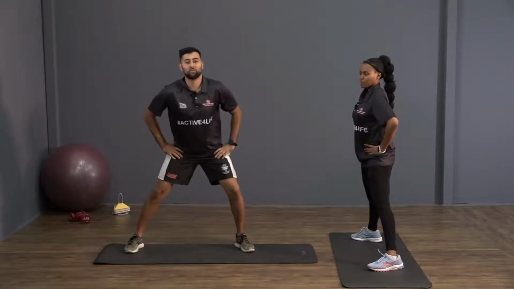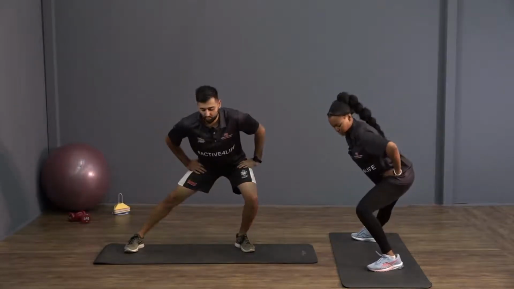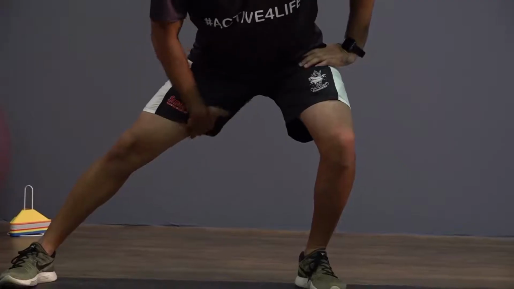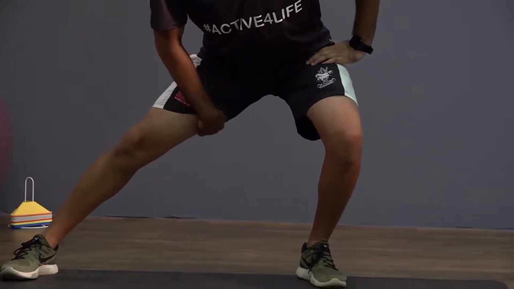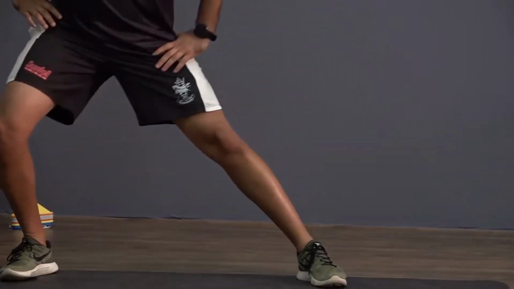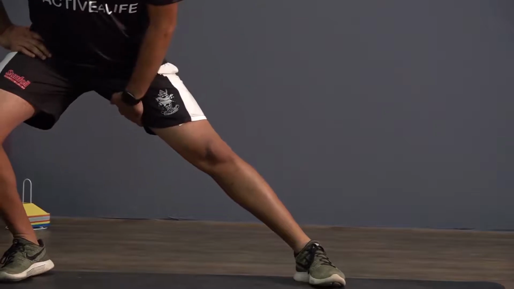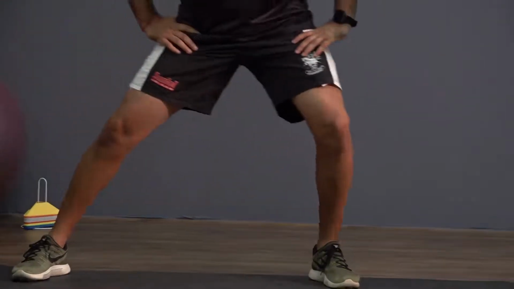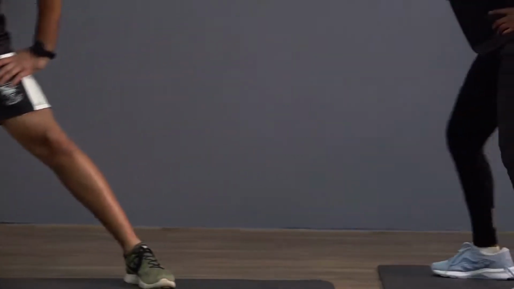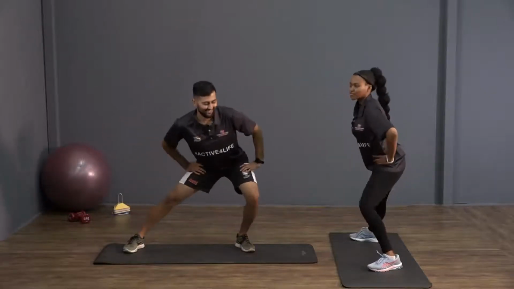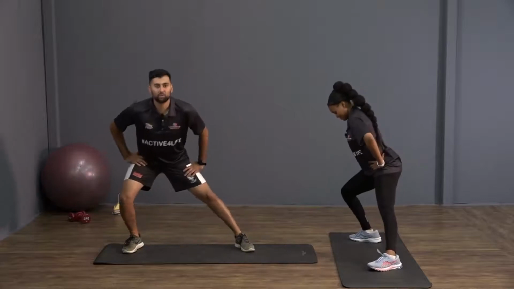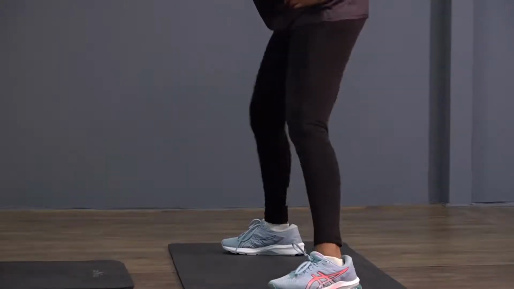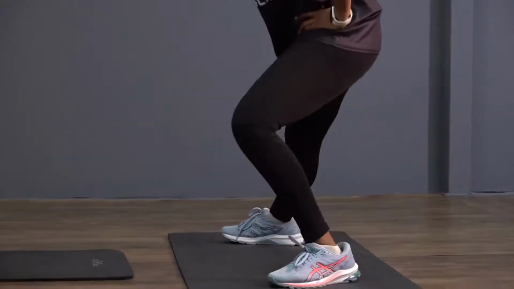Excellent. Now what I want you to do is hold for 3 or 4 seconds and feel the stretch in your groin and your hamstring. Let's move to the other side. Another 3-4 seconds. That is very good. And now I want you to sway to the left and to the right. Keep going nice and slow and control the movement. Now I want you to go a bit faster.